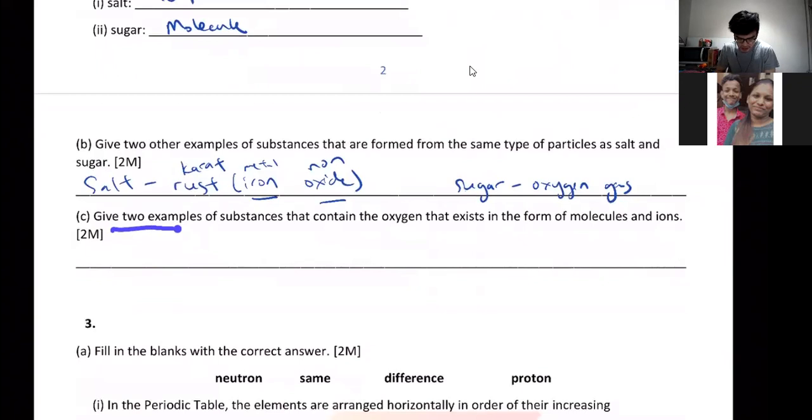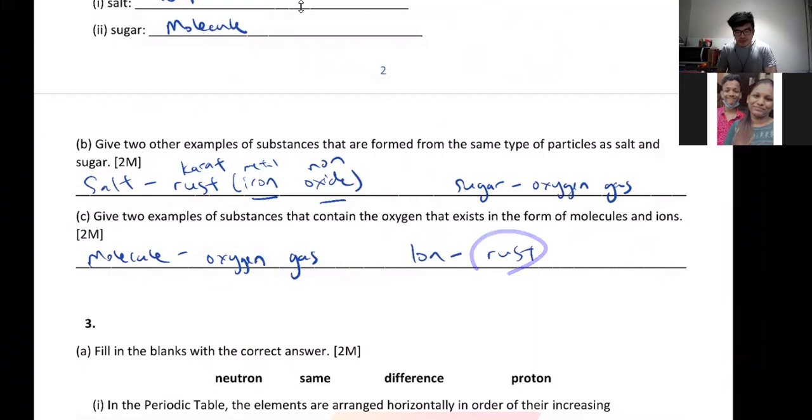So next, give two examples of substance that contains oxygen that exists in the form of molecule and ion. Okay, molecule and ion. So what is ion? So what is molecule in oxygen form? Okay, in terms of molecule, you have your oxygen gas. And in terms of ion, you have your rust lah. Okay, iron oxide. So oxygen can exist in two forms, which is the molecule form, the oxygen in the air, and you have rust.